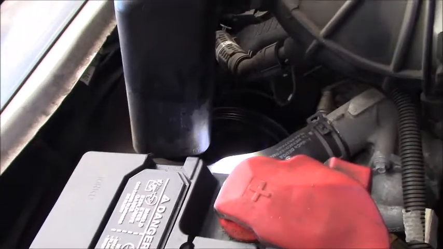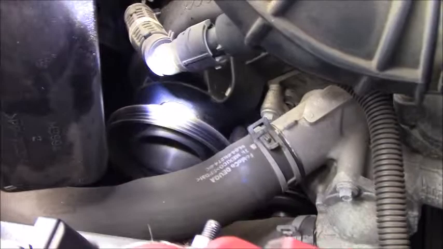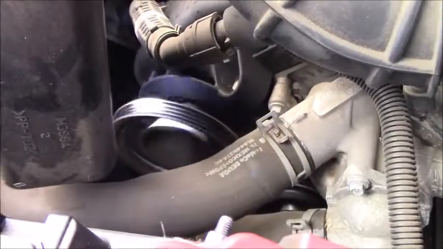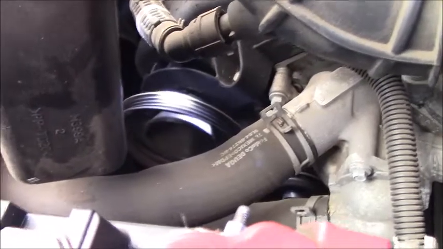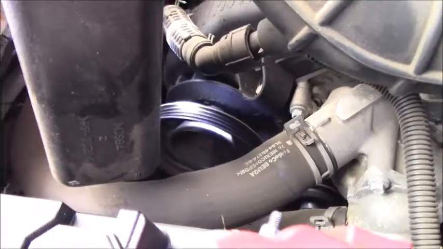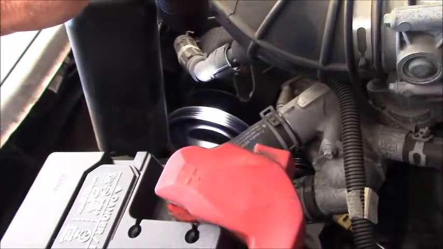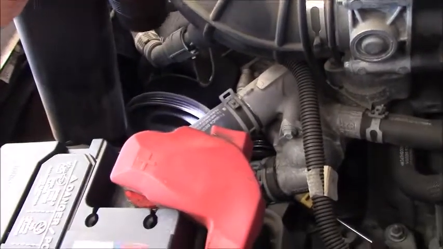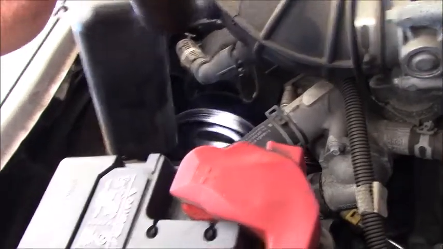Oh man, as you can see right there. Have you ever seen anything like that? Let's have a look. Yeah, 188, 190 right now. And you know why this engine is running too hot? Because there's no coolant pump at all, no water pump.